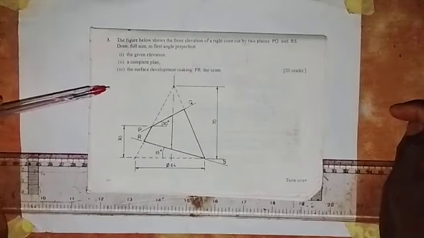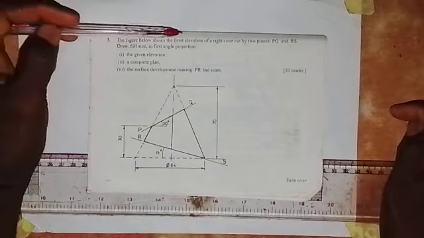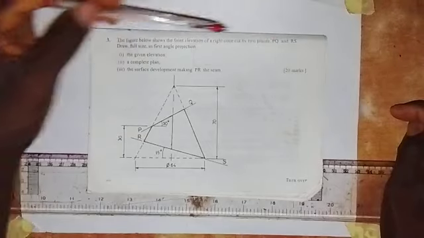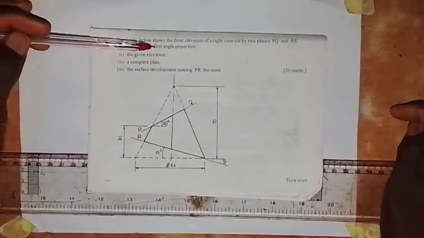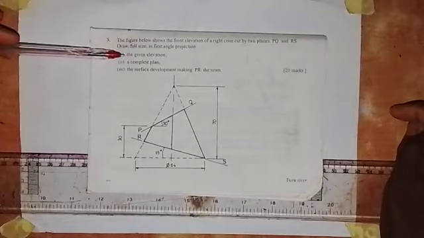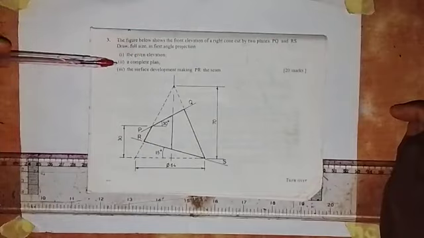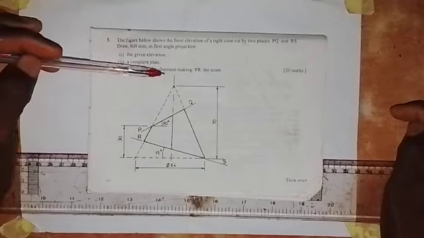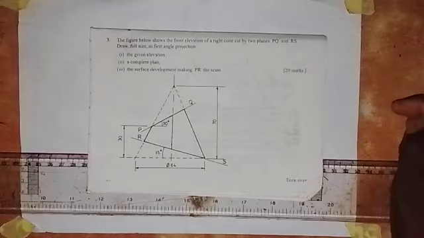Let me read the question again. The figure below shows the front elevation of a right cone cut by two planes PQ and RS. Draw full size in first angle projection. The given elevation, a complete plan, the surface development making PR the seam.